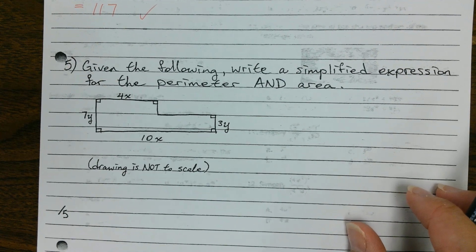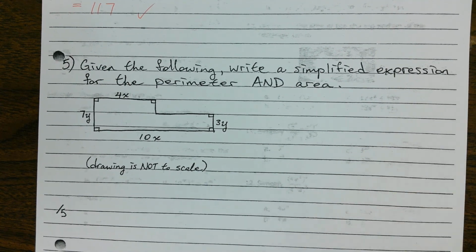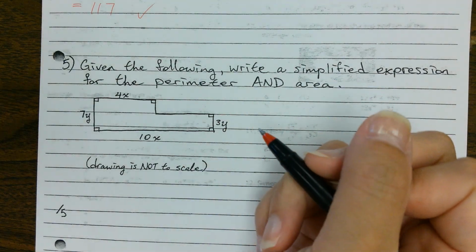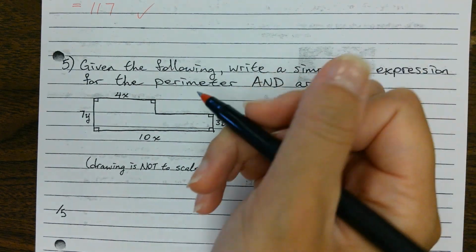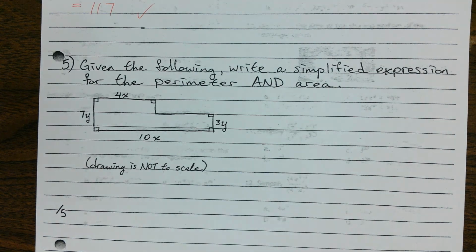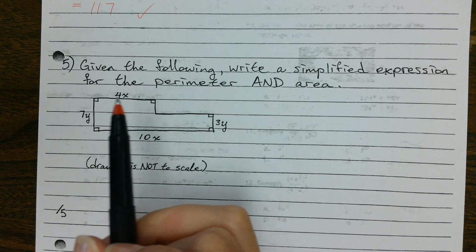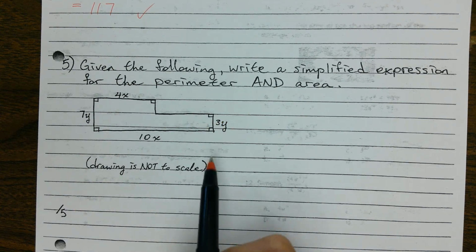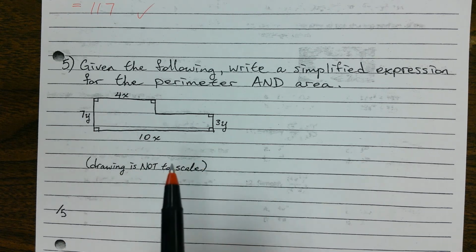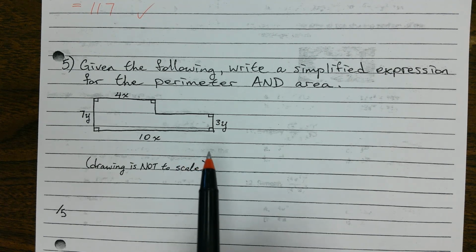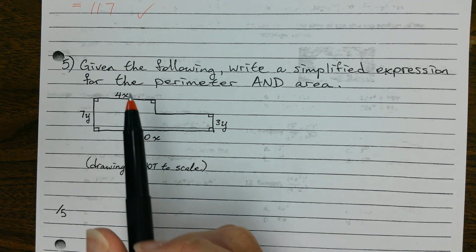Okay. Last question, number 5. Given the following, write a simplified expression for perimeter and area. So, my beautiful drawing, not to scale. For perimeter, how do you calculate the perimeter of anything? Brianna? You add up all the side lengths. So how many sides do I have in this figure? Angelie, I'm going to keep asking you until you put that phone away. How many sides do I have in this shape? Count again.